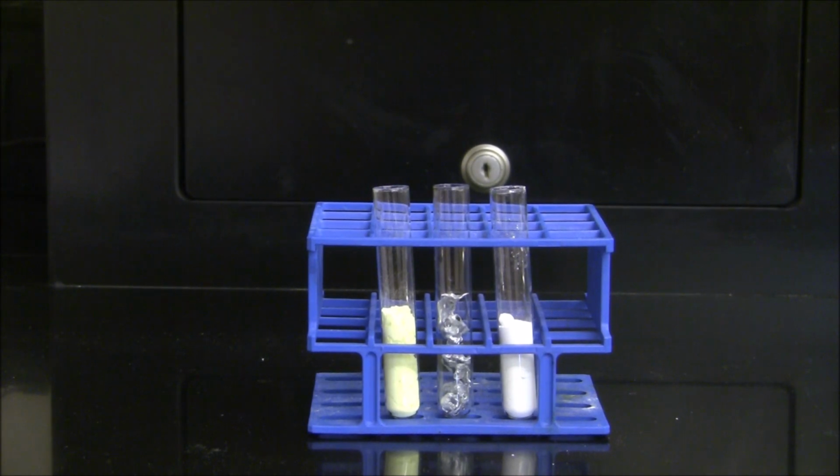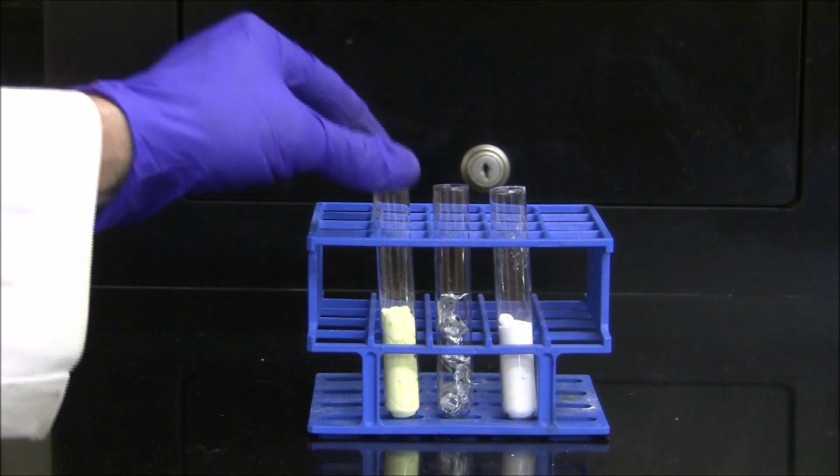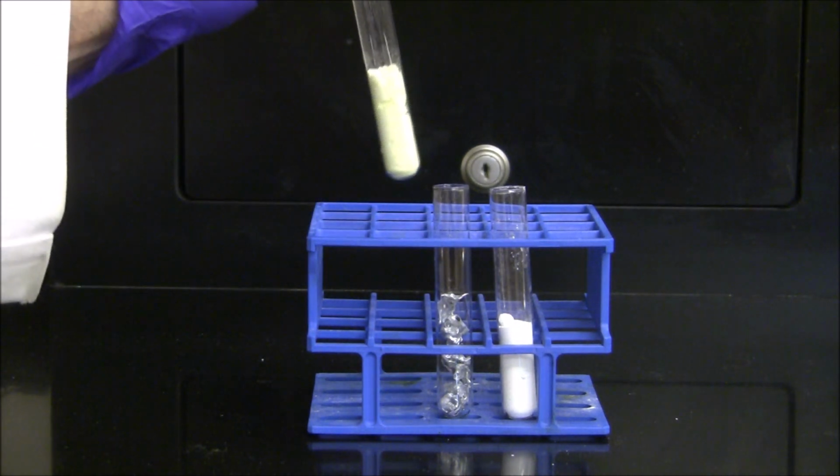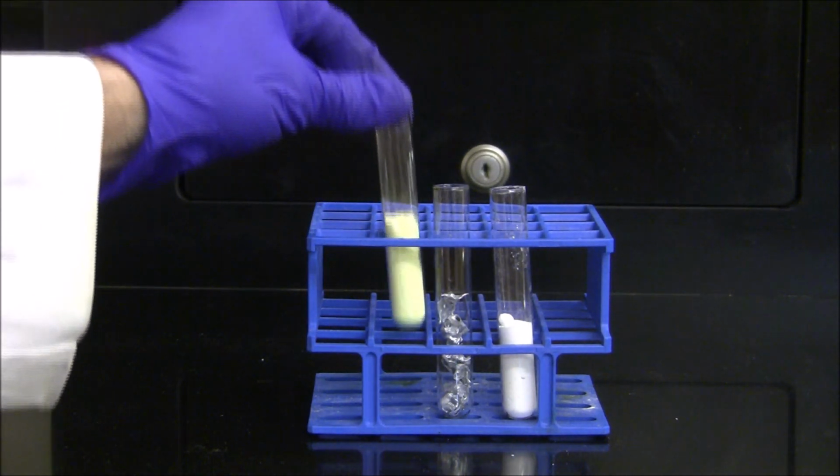To make a point about chemical reactions, we're going to now make some physical and chemical observations of properties of sulfur, zinc, and the product of their chemical reaction we just saw. A physical property we're going to look at is color. In our first test tube, I have a sample of sulfur, which has a characteristic yellow color to it.